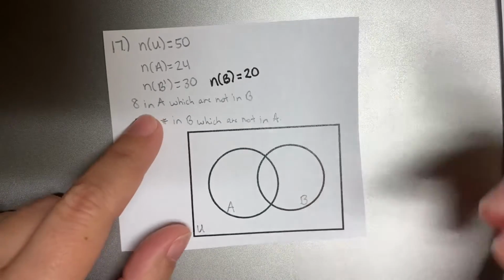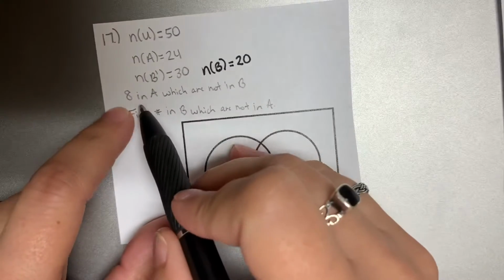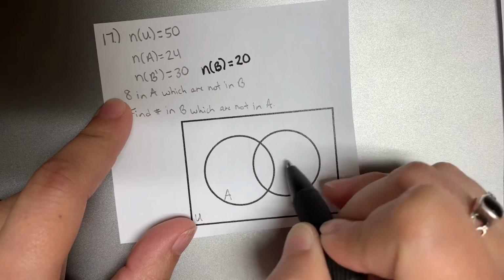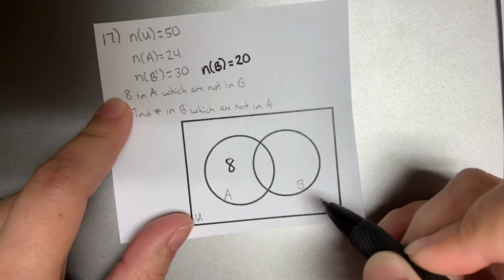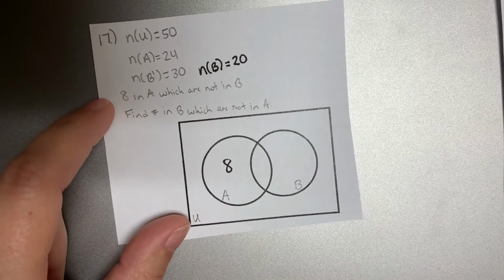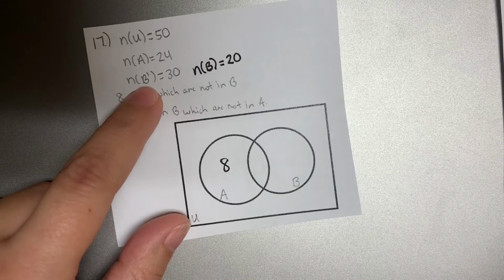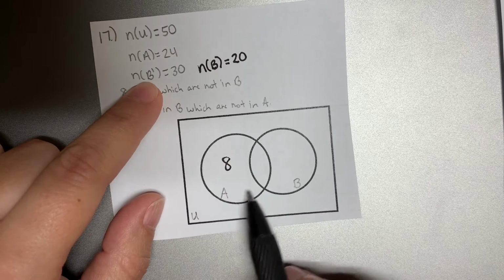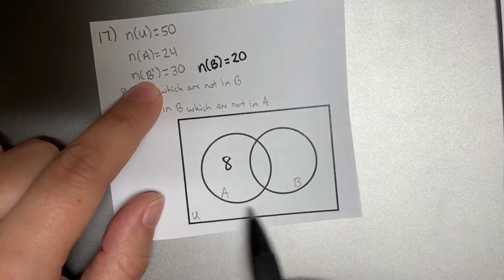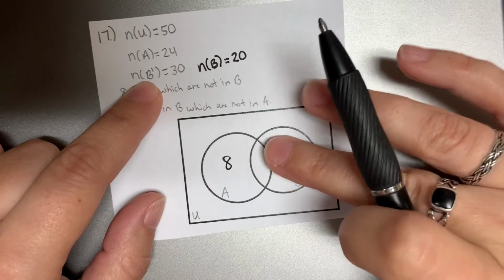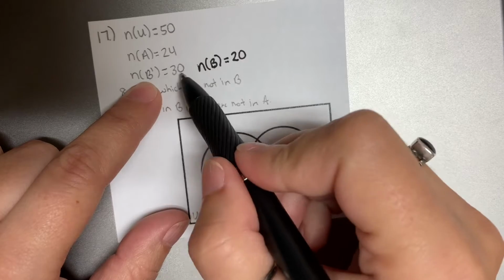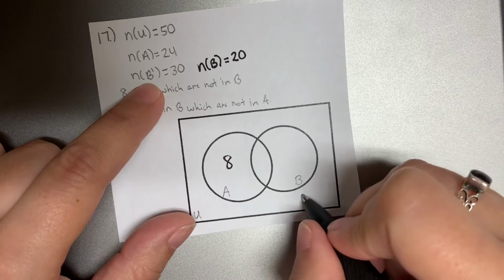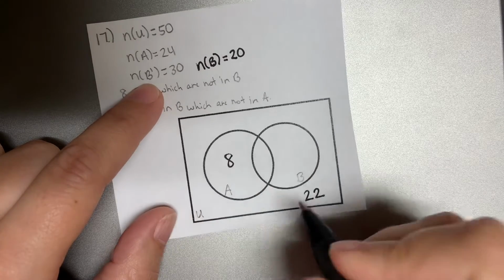Okay, so let's start with that one. I always start at the end and work my way backwards. So right here, if there's 8 in A, which are not in B, so here's A, but this part is also a part of B. So this part right there is where that 8 lies. Then that second part, they said the complement of B is 30. So let's think about what that means. The complement of B is this part out here, that's the 8 right there, plus all of this outside part, because that's the only part that's not inside this circle. So if that's 30 and there's already 8 right here, that makes me think that there are 22 outside, because that would give me the 30 total.